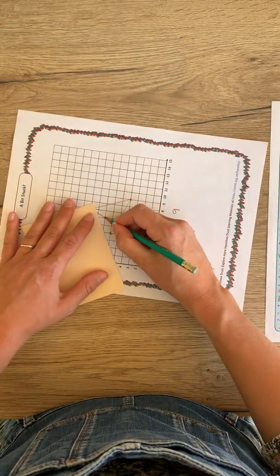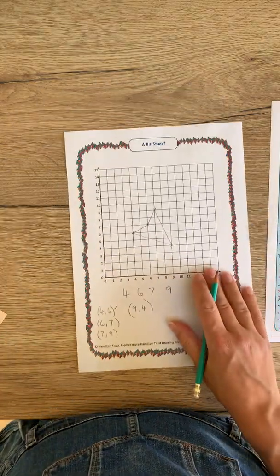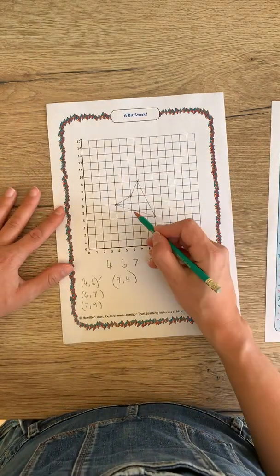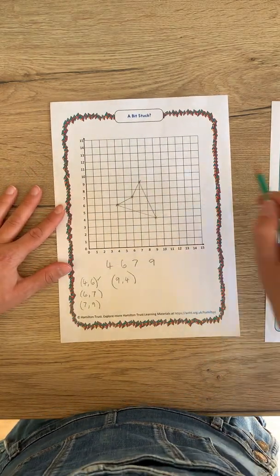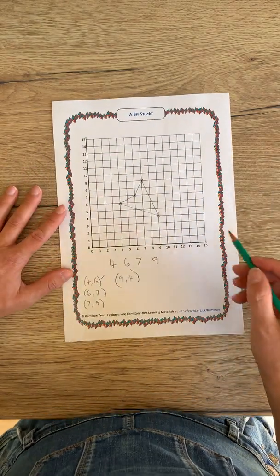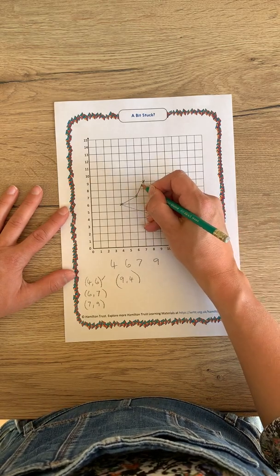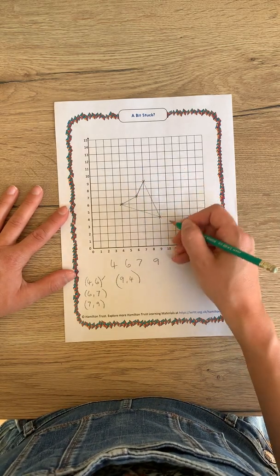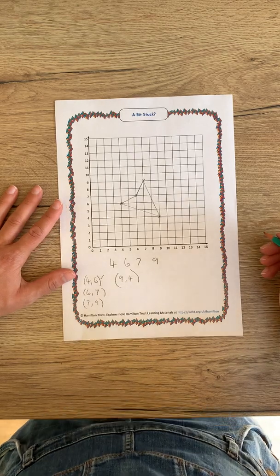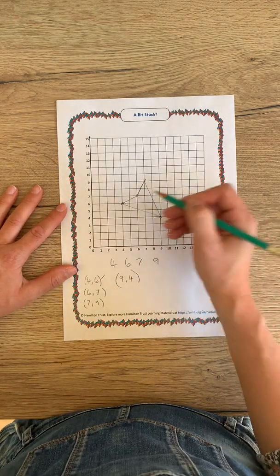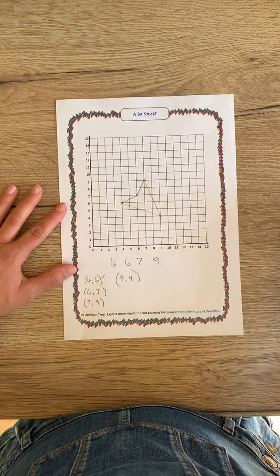So let's see what shape I have made. It looks like this. Right, let's count the sides. 1, 2, 3, 4. It's a 4-sided shape. I know it's a quadrilateral. I know that because this side is shorter than this side, that it is an irregular polygon, because the sides are of different lengths.